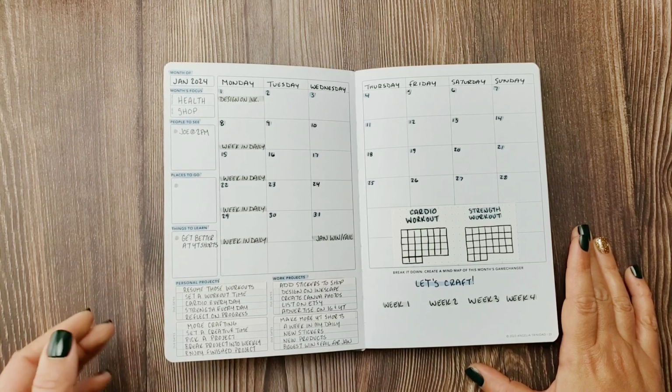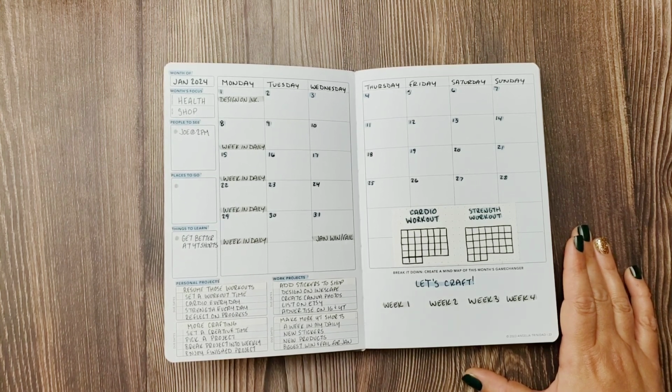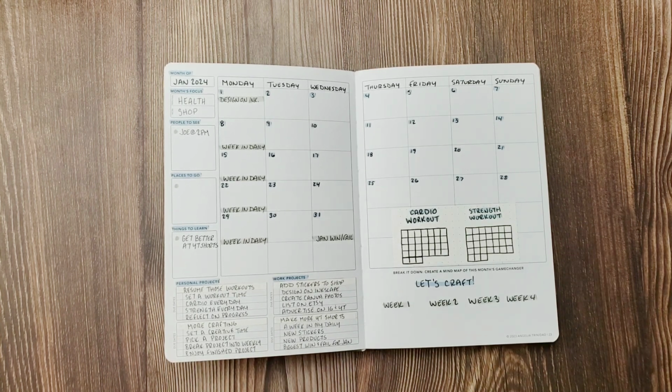And the other personal project I have is more crafting. Okay? I'm a crafter. I love to craft, but there's always this other stuff going on, or you always put it off to the side. So, again, I already did this in the Hemlock and Oak planner, but I actually scheduled an hour on Saturday, and it's like, that's my crafting time. Nobody's messing with it. I don't care what's happening.